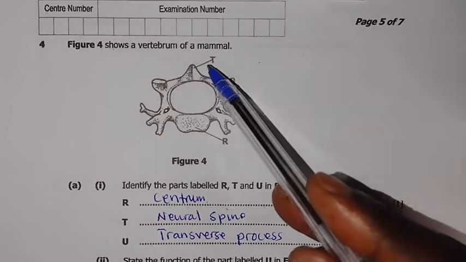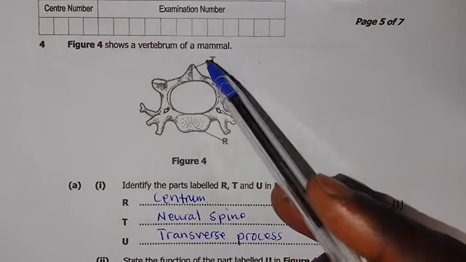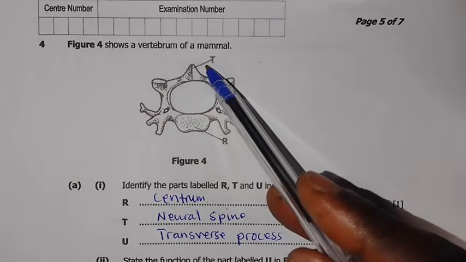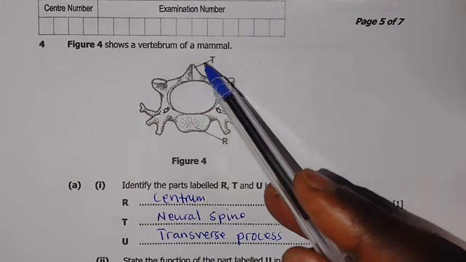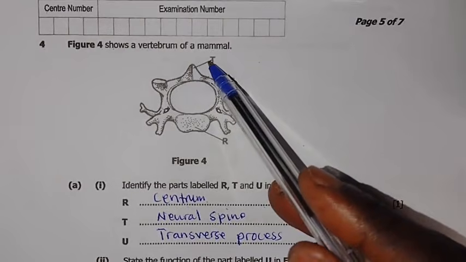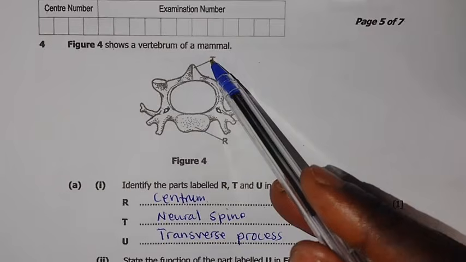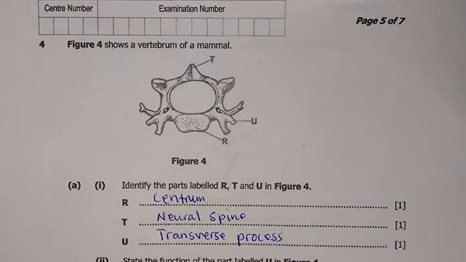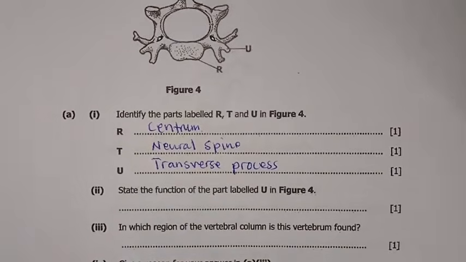The function of this and the neurospine are the same, but the neurospine just shows the projection of the neural arch. Because there is a neural arch here, it just shows the projection of the neural arch. And its main function also is just to provide a surface for the attachment of muscles and ligaments. So let us now look at our question 2.